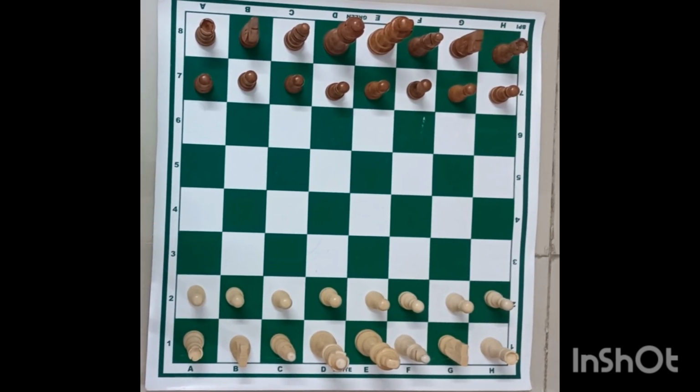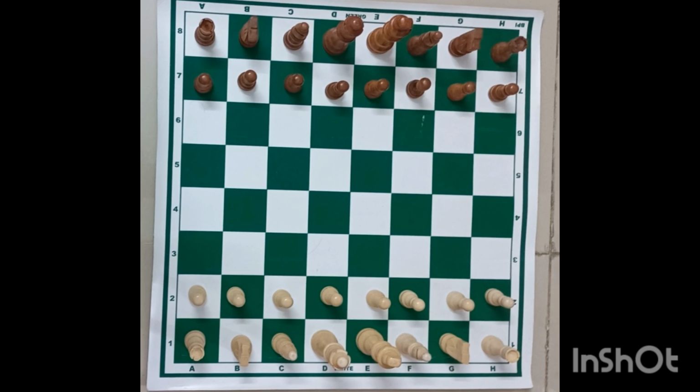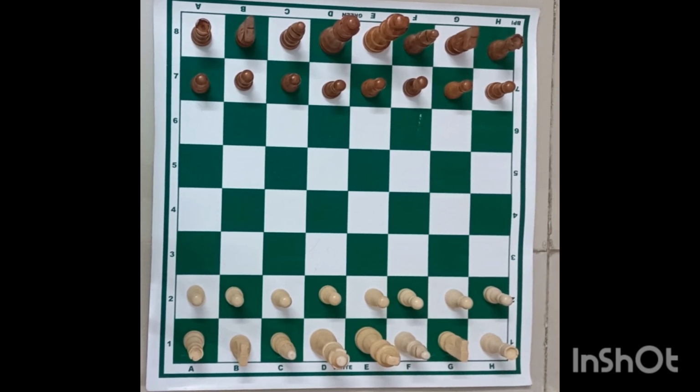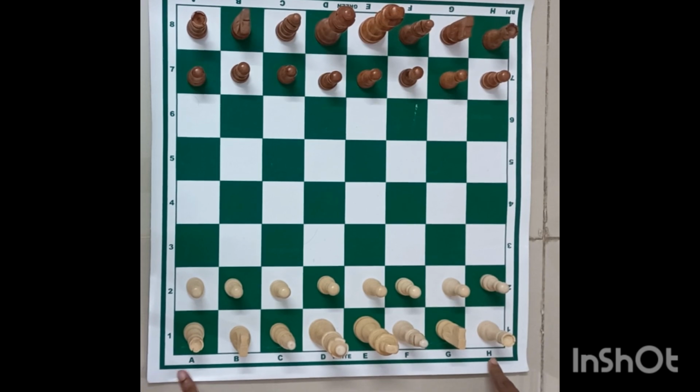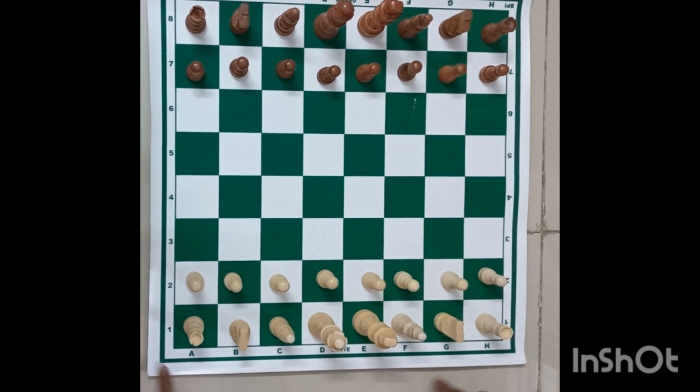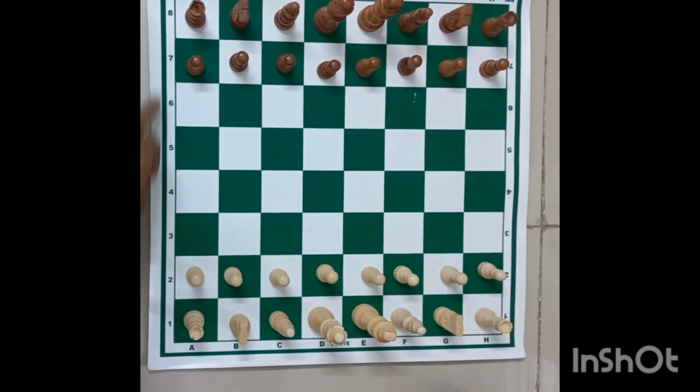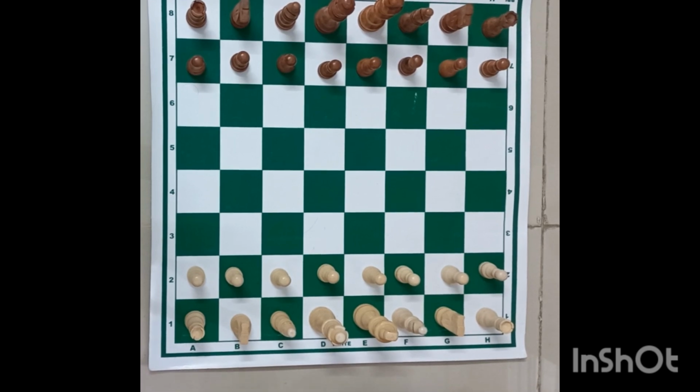Let's talk about the second topic, that is files and ranks. So in chess you can see from A to H, these are called files. From 1 to 8, whatever is the horizontal part, that is called ranks.